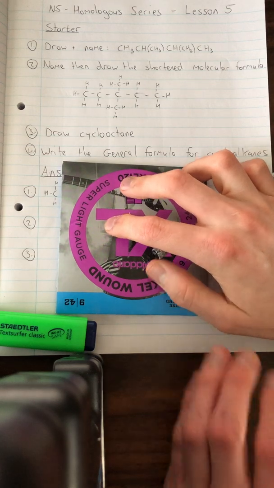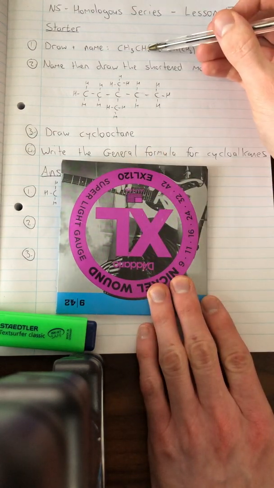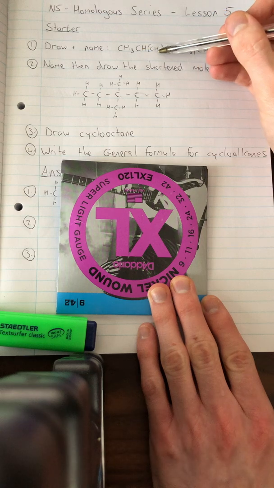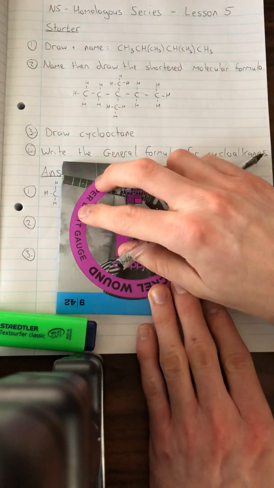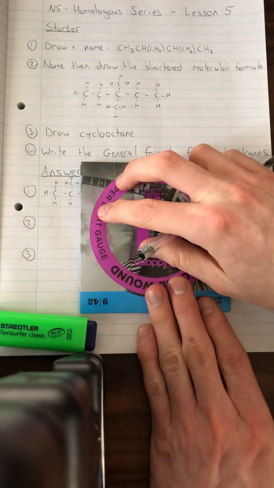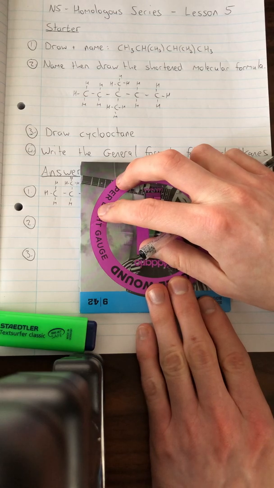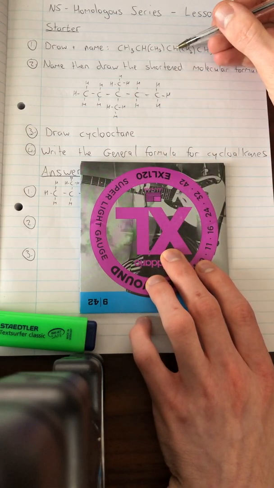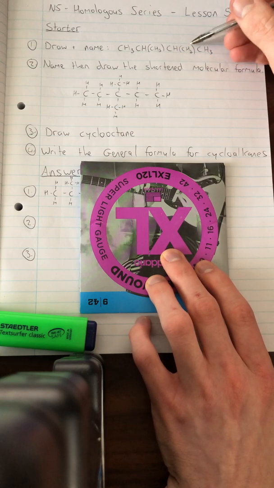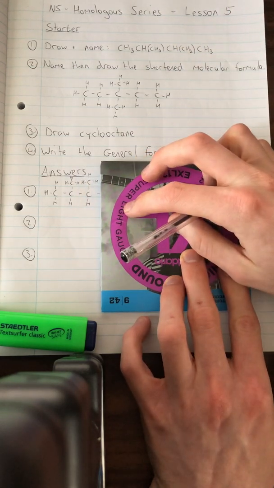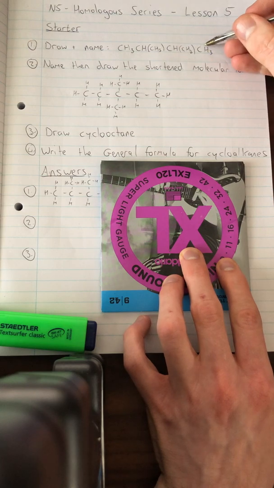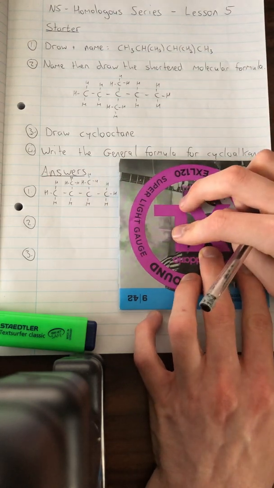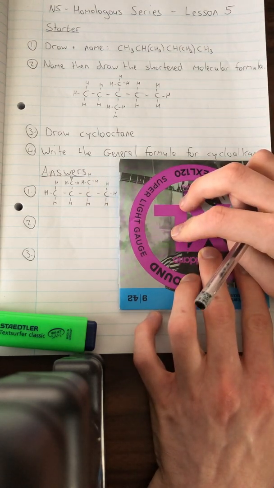The next one has just 1 carbon, but it also has a branch. It has a CH3. So there it is. And then the next one, same idea. It's got a C bonded to a H, but it's also got a branch, CH3. And then the last bit, quite easy, CH3. There it is.